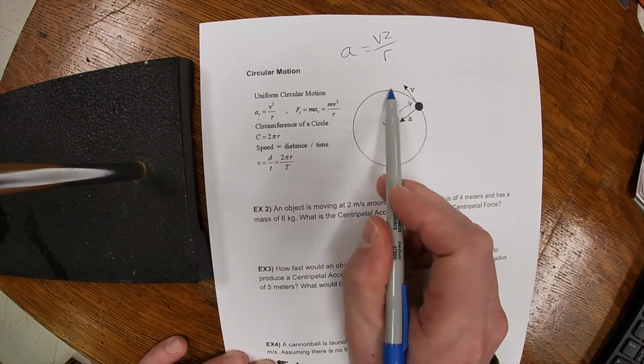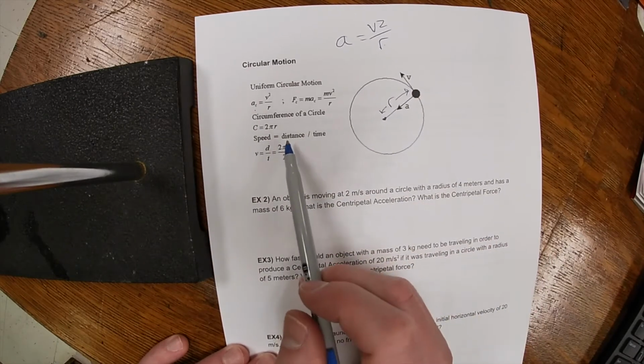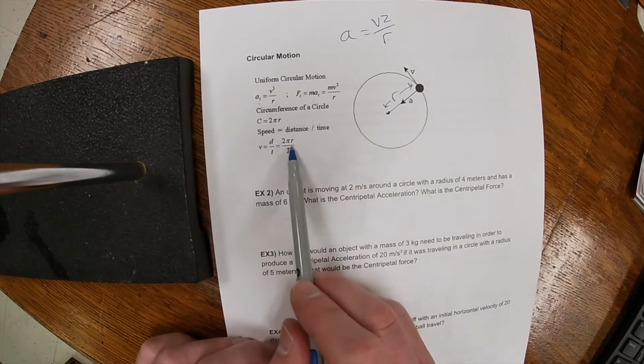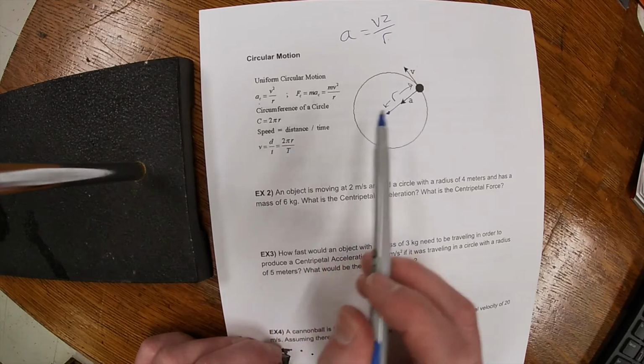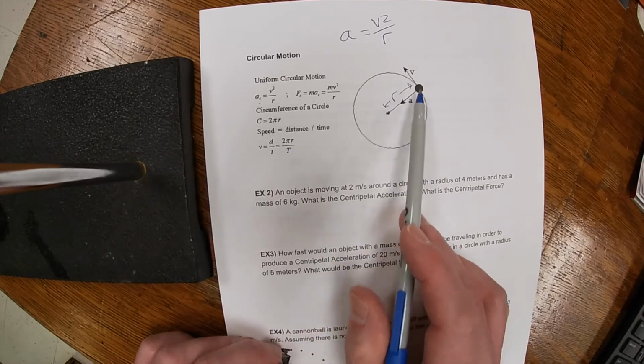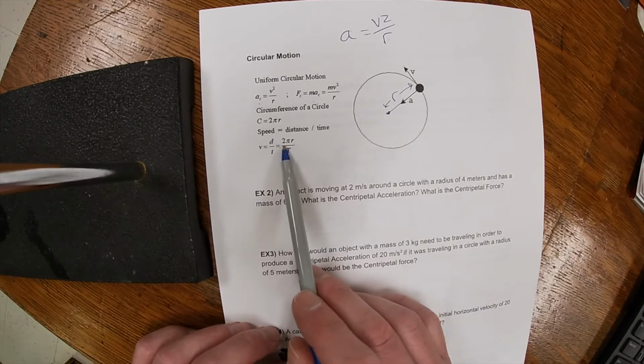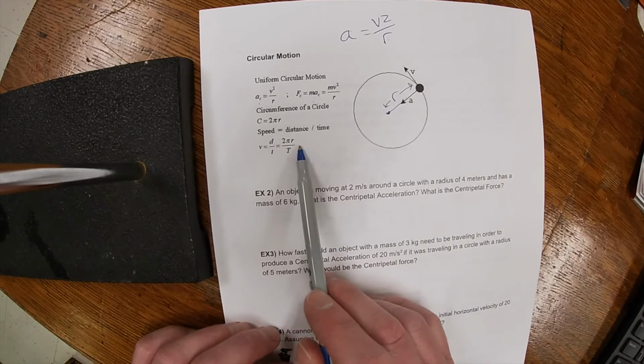Now, when you go around a circle, velocity is still distance divided by time, but distance is the length of the edge of the circle, which would be known as circumference. So when you go around this outer edge, if we wanted to manually calculate the velocity, you'd have to do the distance of 2 pi r.